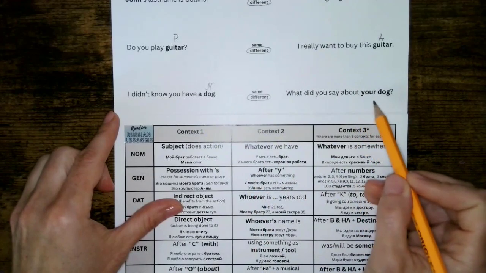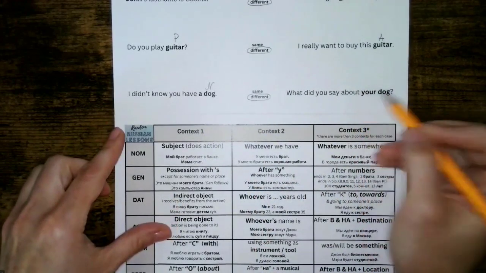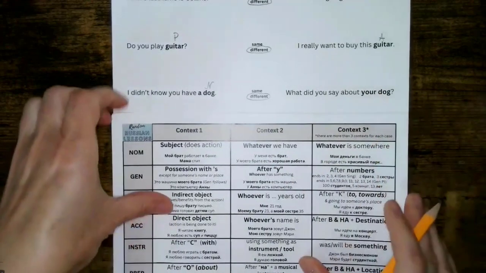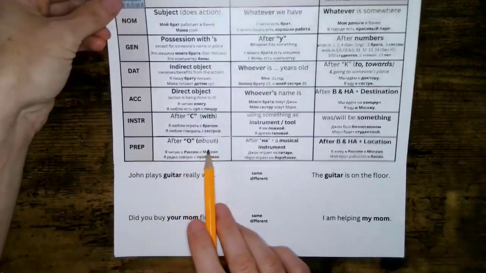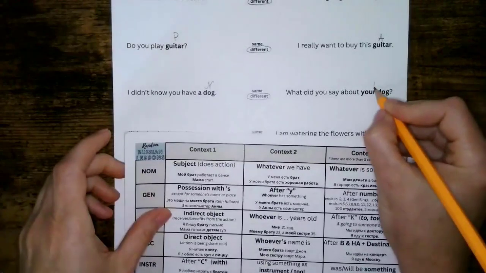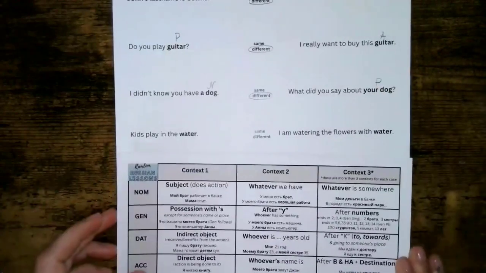Then here we have about your dog. About follows the prepositional case. So whatever follows about is in the prepositional case, so that would be prepositional.